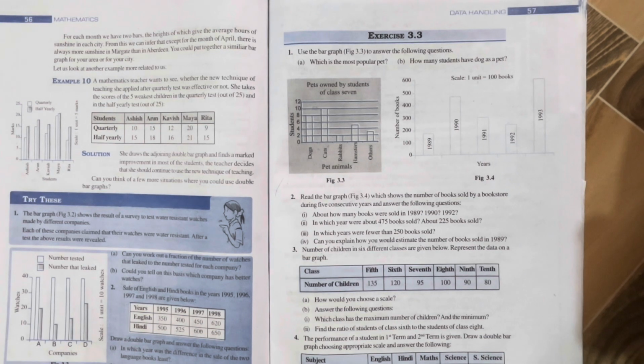In our previous video, we solved exercise 3.2. So in exercise 3.3, the basic introduction is that this exercise uses graphs. Why do we use graphs? Because we have so many products, for example, and we want to check their sales per year. So we use a graph.